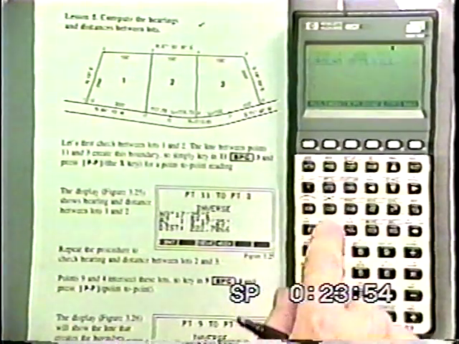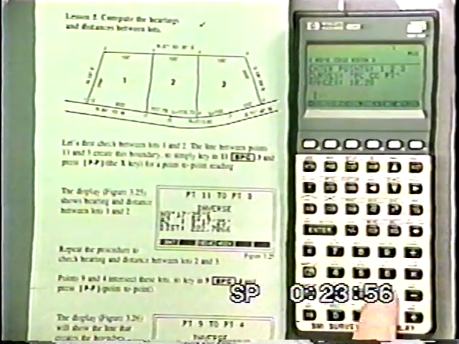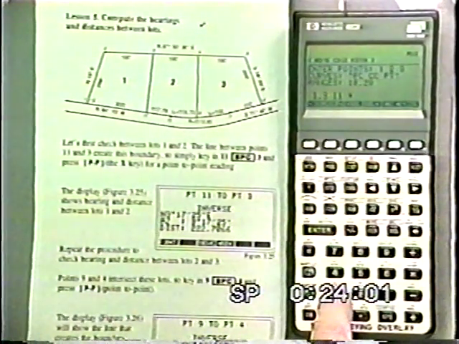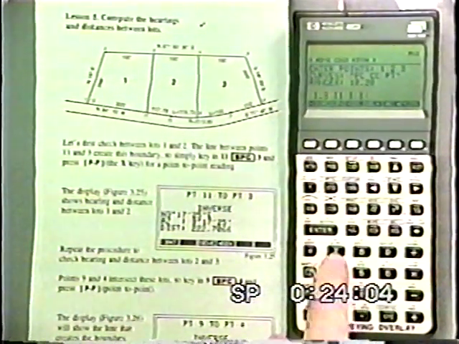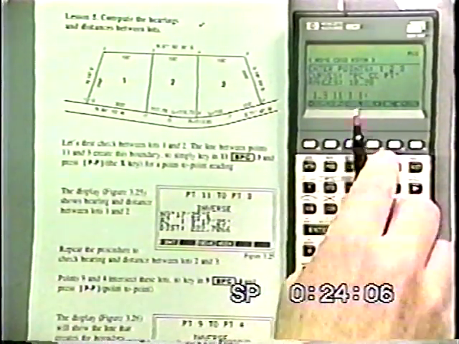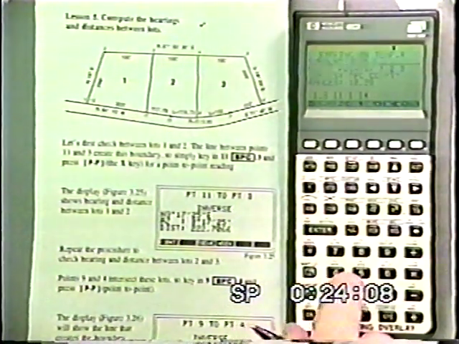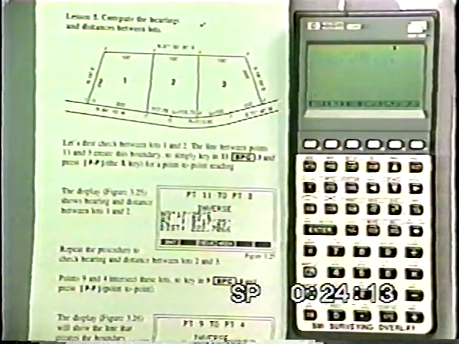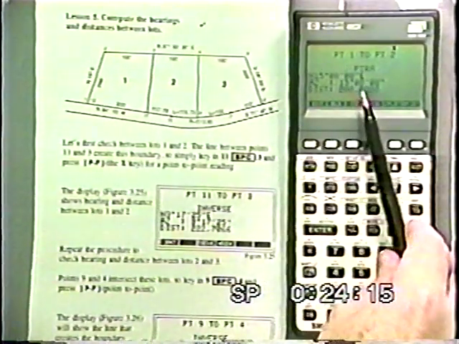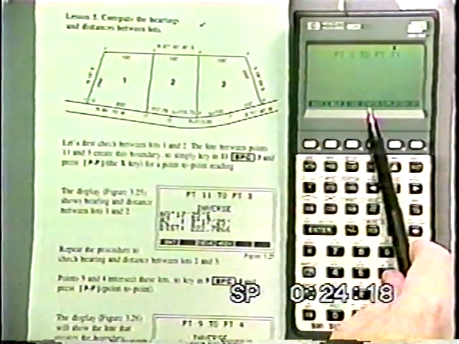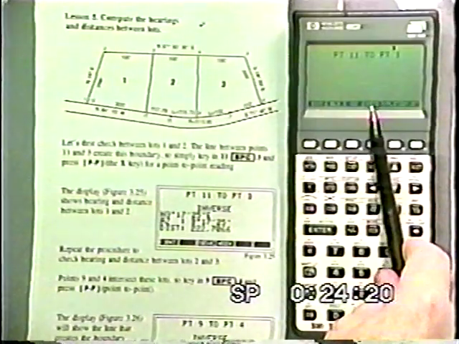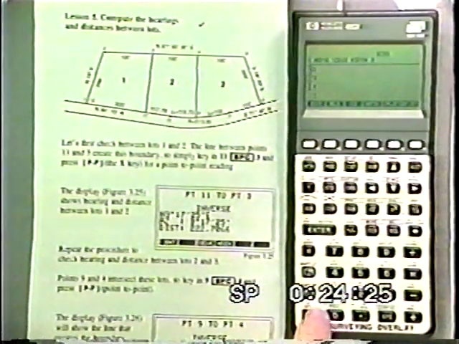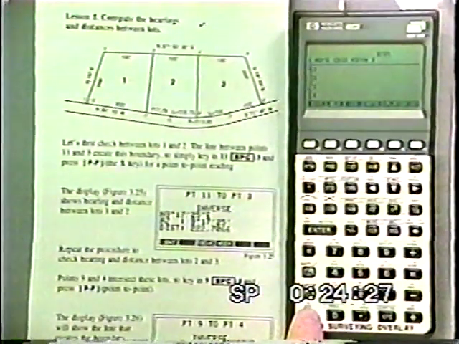Random points. 1.3 space 11 space 1 space 1. We'll force close it by giving it 1 twice. Press enter, and we'll see RPTR on the soft key. We press that, and it automatically is traversing around this boundary, giving us the information. We can press space. Whoop, we didn't press it soon enough.